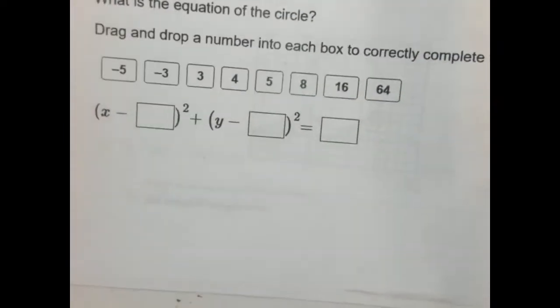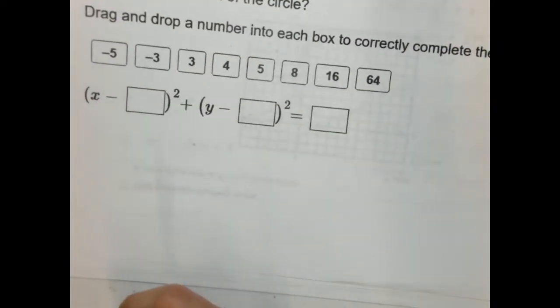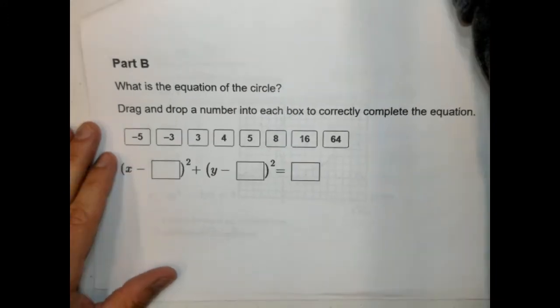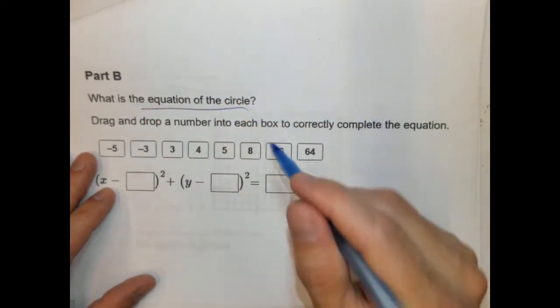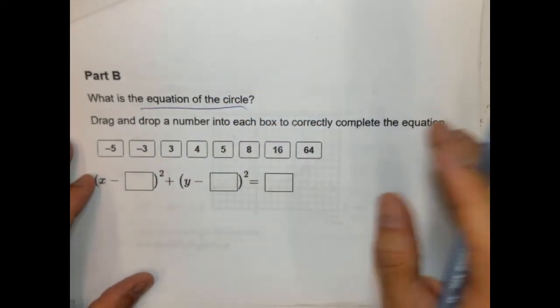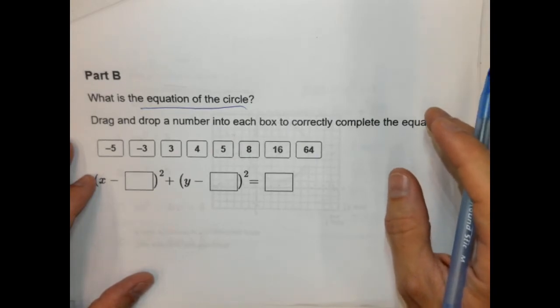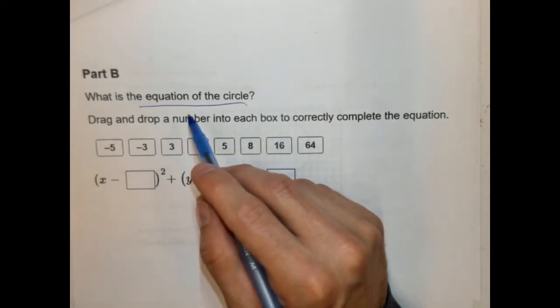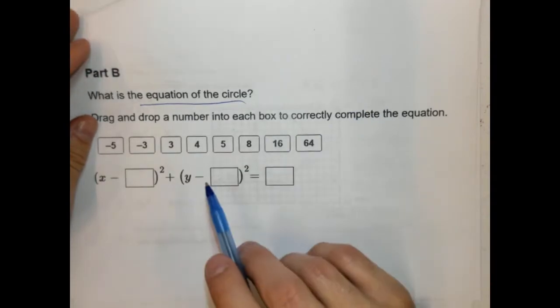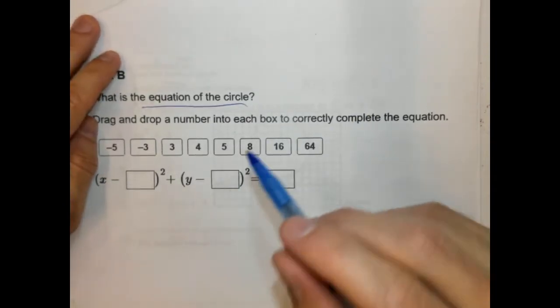All right. Now this is something I expect students to have a hard time remembering. So hopefully this review for this problem will help a little bit. What is the equation of the circle? Drag and drop a number into each box to correctly complete the equation. So you need to know what the base equation of a circle is, and that is not provided to you. Actually, I'm going to double check. I'm pretty sure it's not provided. Hold on. No, it's not. I didn't think so. So yeah, you have to know this equation to get this correct. I mean, you could guess, but that's not a great way to go about it.